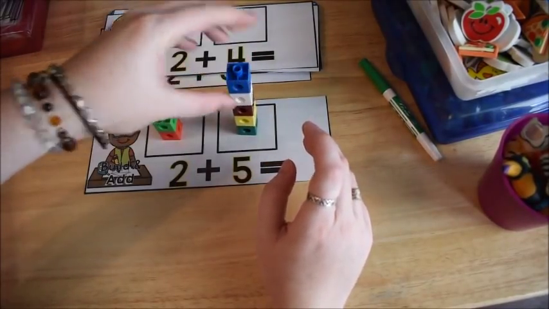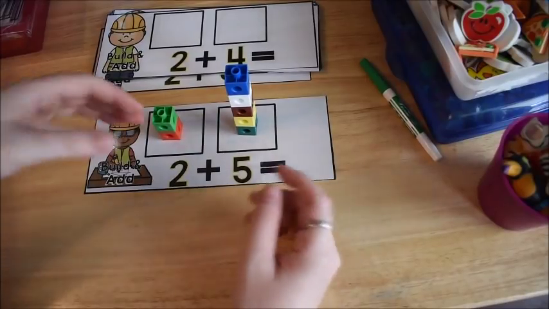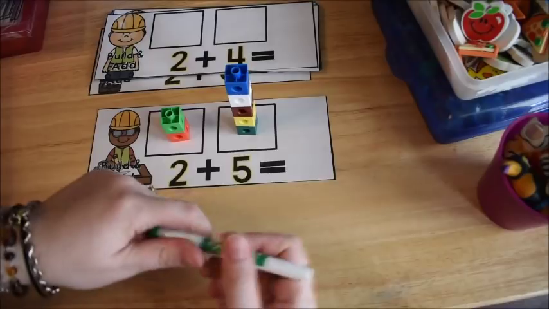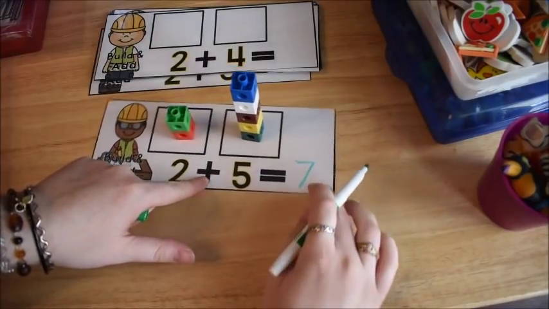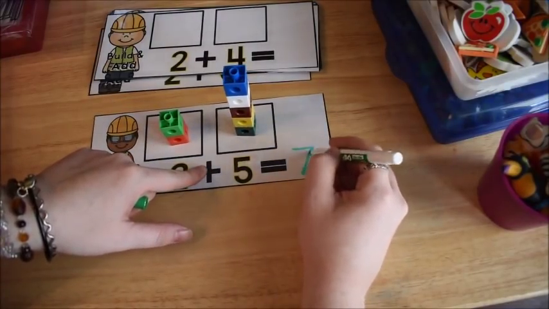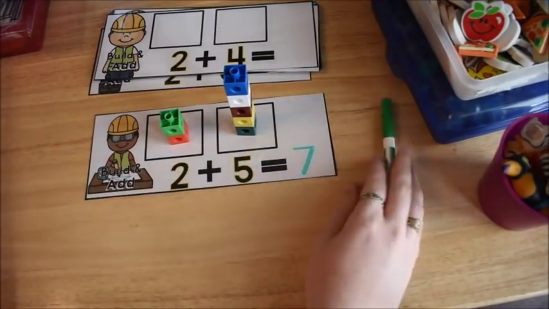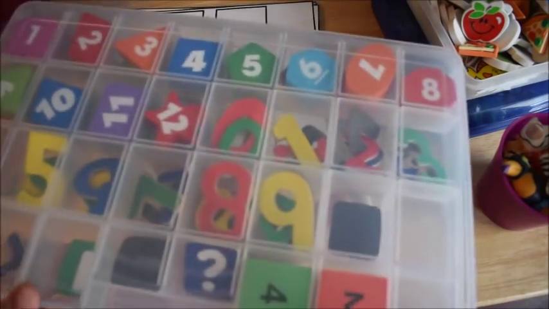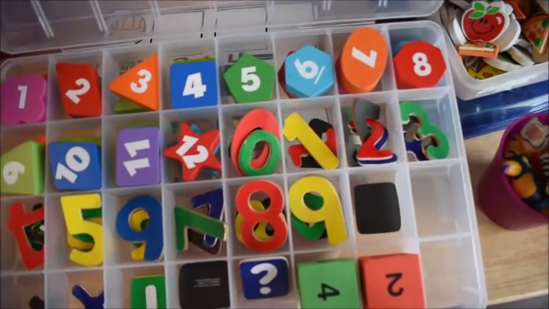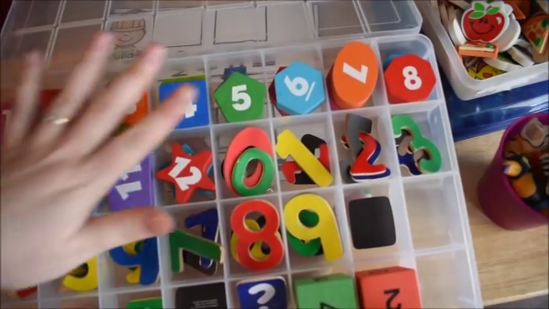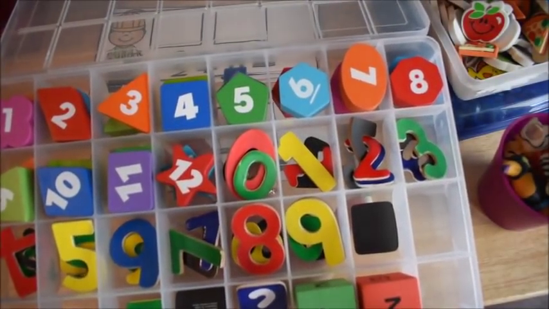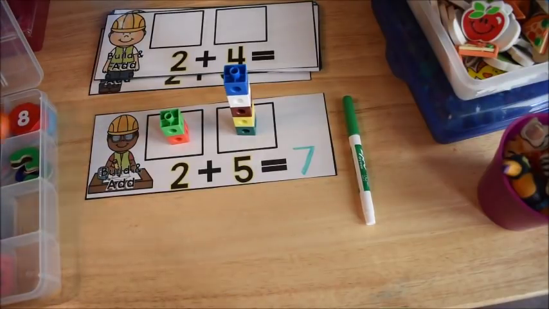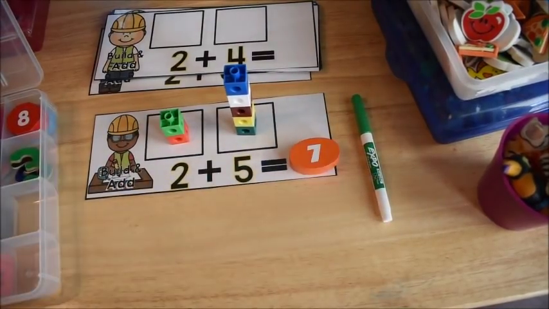Then he can add them all together. So 5 plus 2 equals 1, 2, 3, 4, 5, 6, 7 equals 7. They can either write the number 7 with a dry erase marker here, okay, or I have some number manipulatives here in this little bin. I'll open this up. These are magnetic numbers down here, and then these up here are just puzzle piece numbers from a Melissa and Doug clock. And so I'm going to use those, and what he would do is he would just take his puzzle piece and put it in there for the answer.